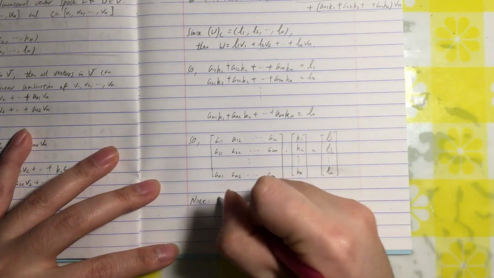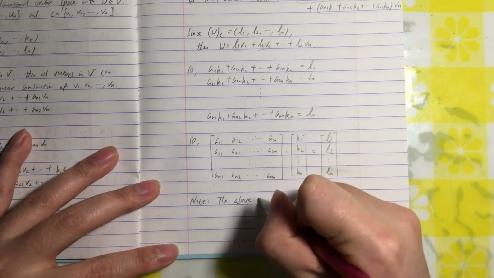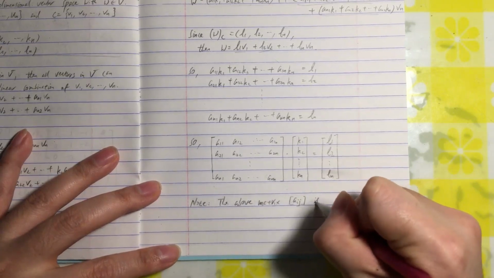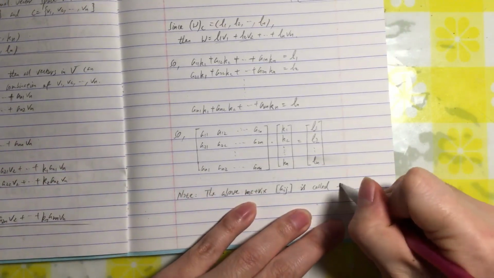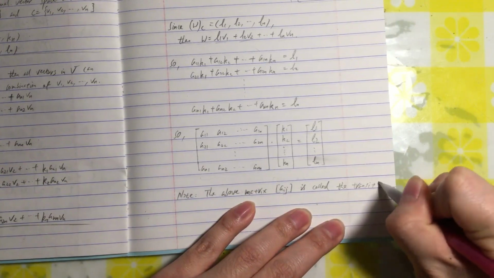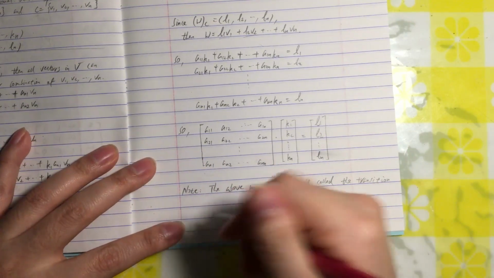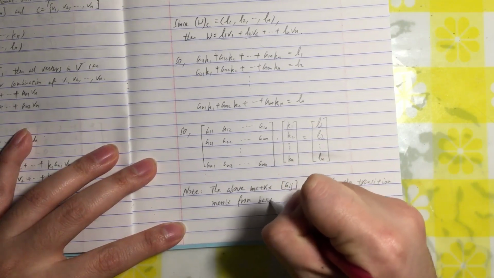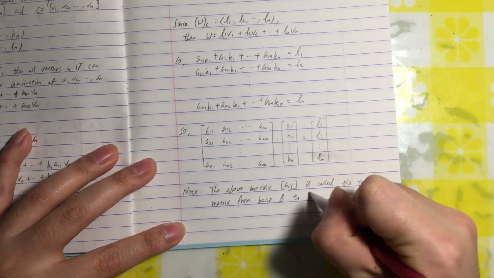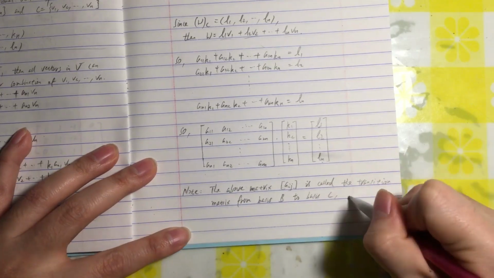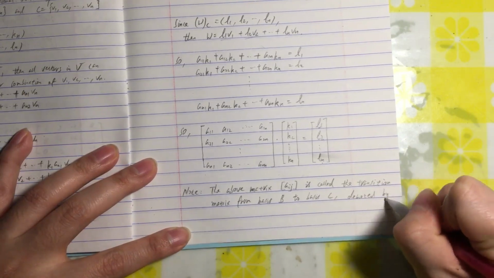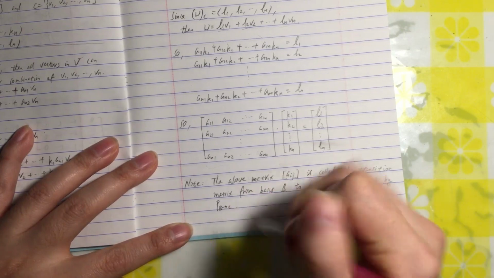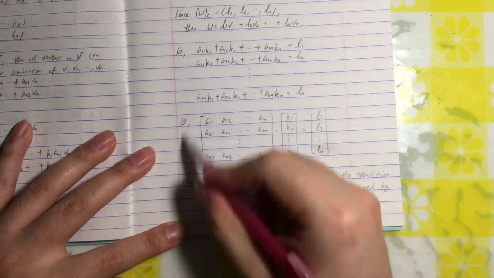Note, the above matrix with entries Aij is called the transition matrix from base B to base C, denoted by P sub B to C. This symbol denotes this matrix.